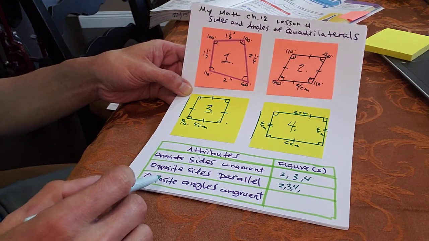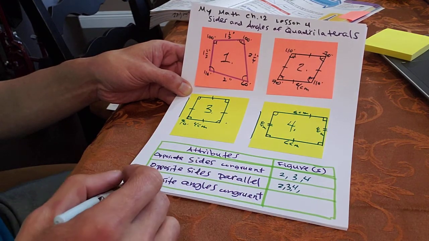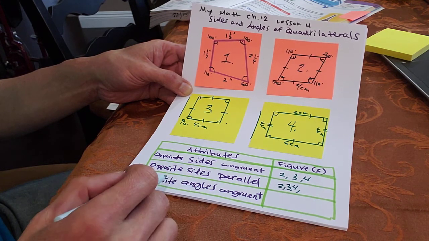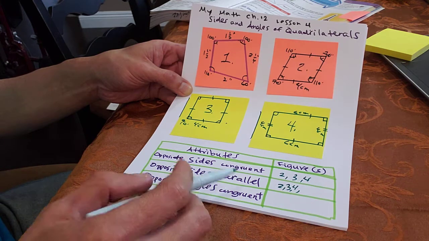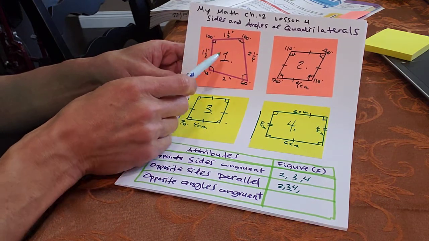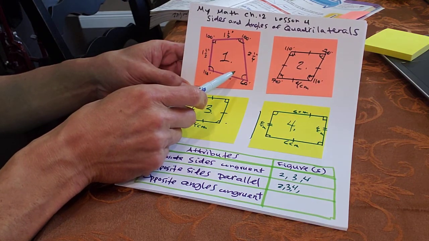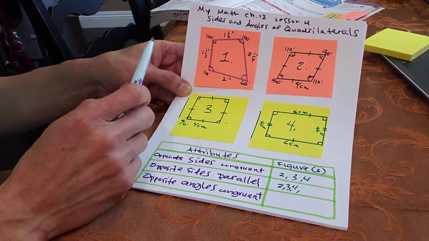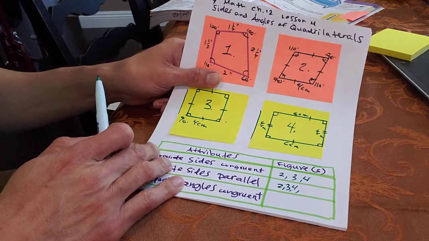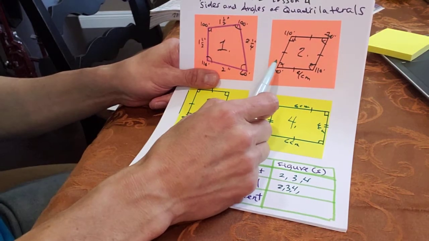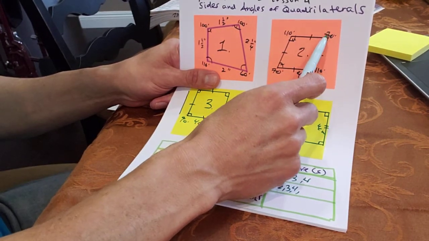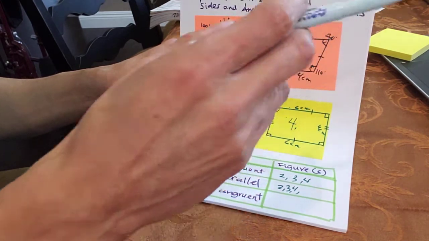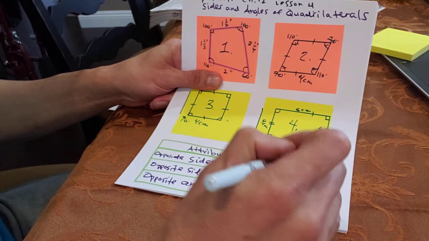And for the third row over here, the question is, which figures have opposite angles congruent? Which figure has opposite angles congruent? Figure 1, opposite angles 110 versus 60. No. Opposite angles 110 and 100. No. Figure 1 is out. Figure 2, opposite angles congruent, 70 degrees and 70 degrees. Yes. 110 and 110. Yes. Figure 2 has opposite angles congruent.